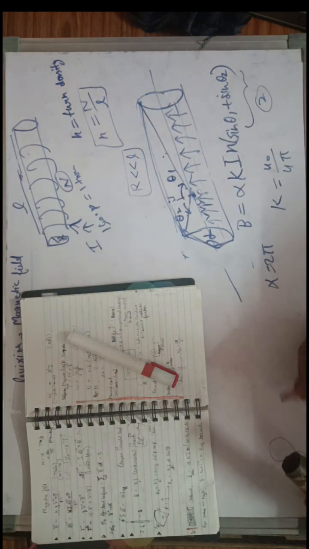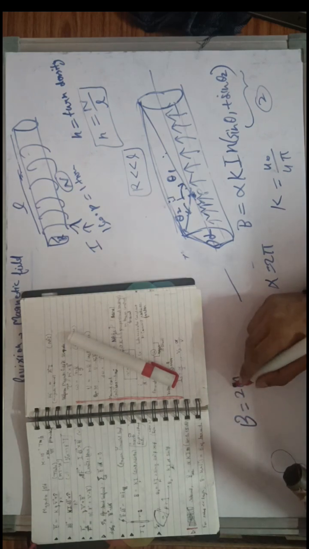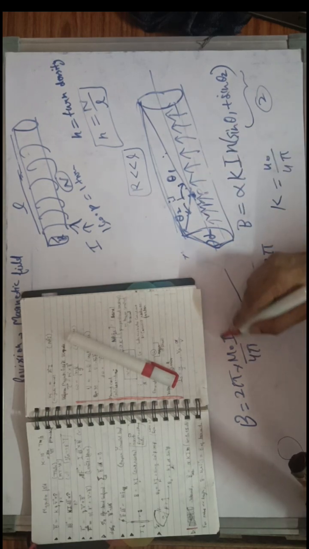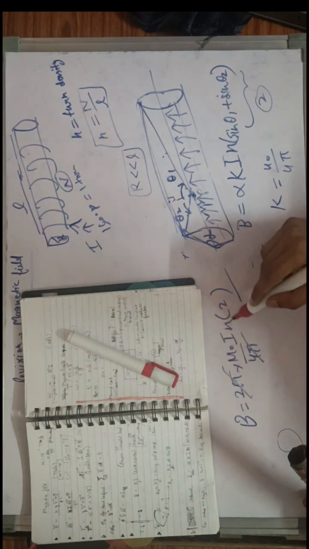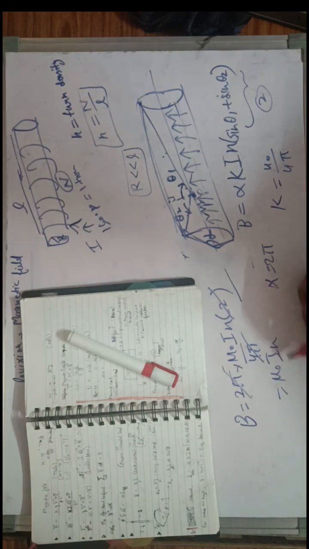So B will be equal to 2 pi, alpha, times mu naught upon 4 pi times I times n times 2. So this gets cancelled, and the formula of magnetic field becomes mu naught n I.